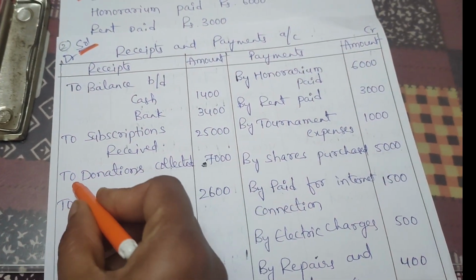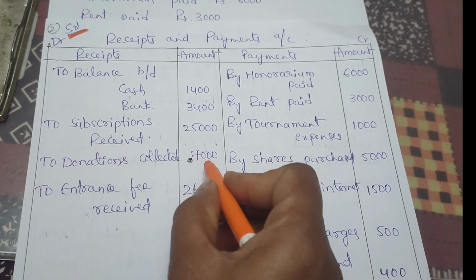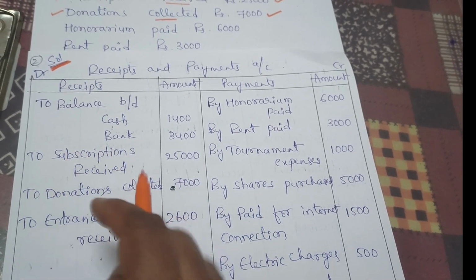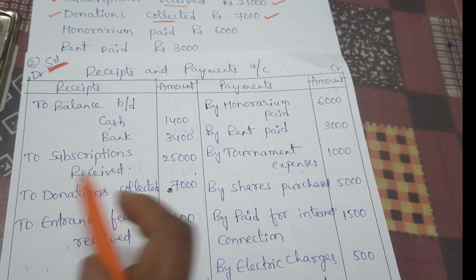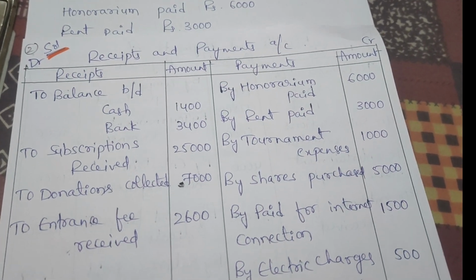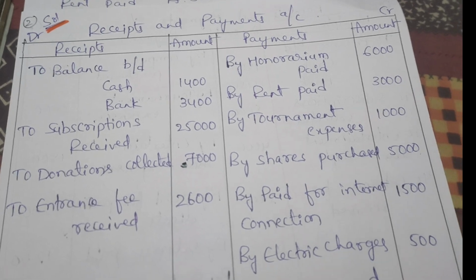See here, to donations collected, debit side 7,000. Okay. Why we recorded here under receipts? By looking into the word collected. Donations always business will be collecting. So this we recorded on the debit side. Let us see next one.